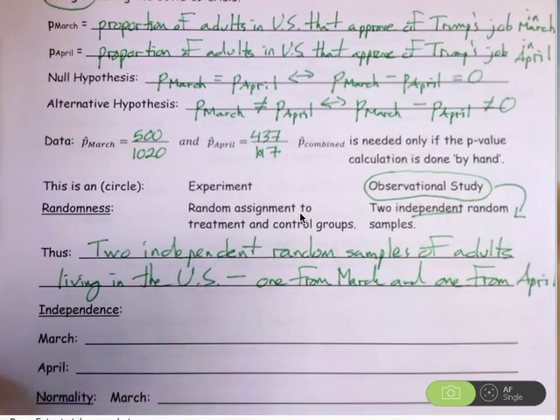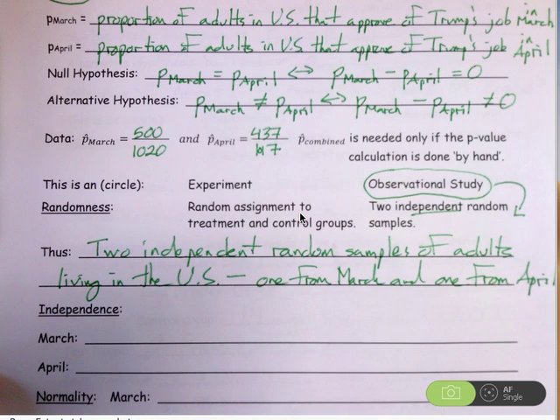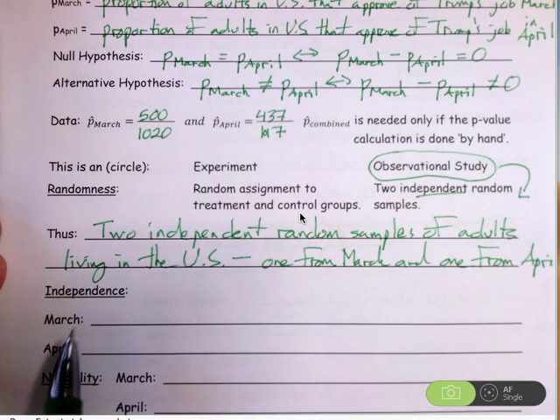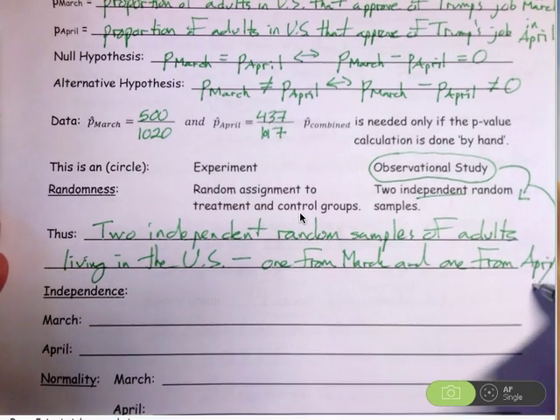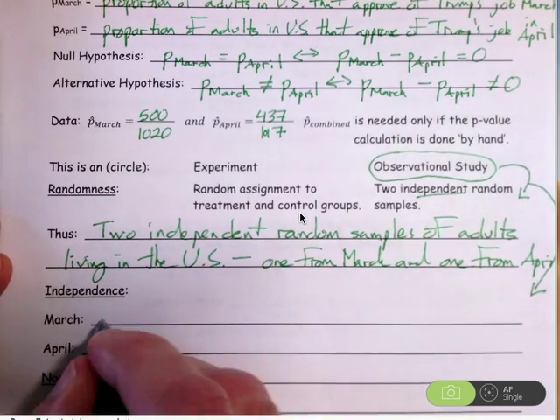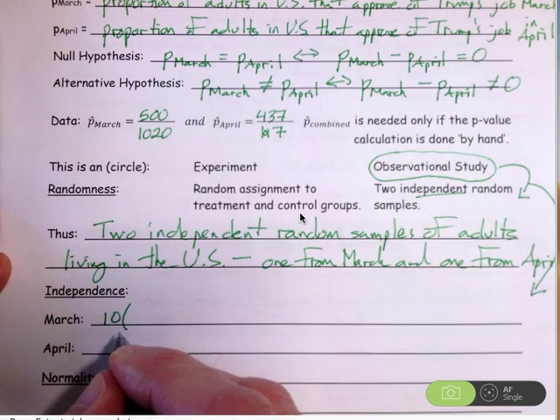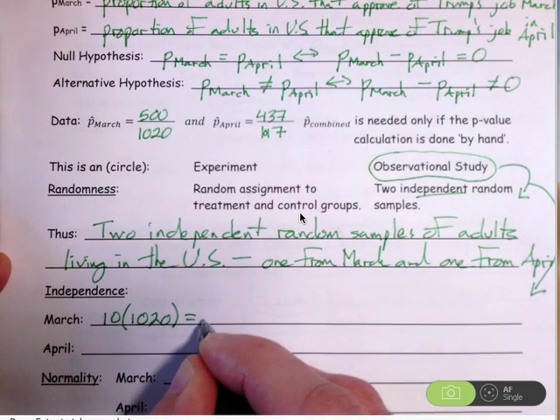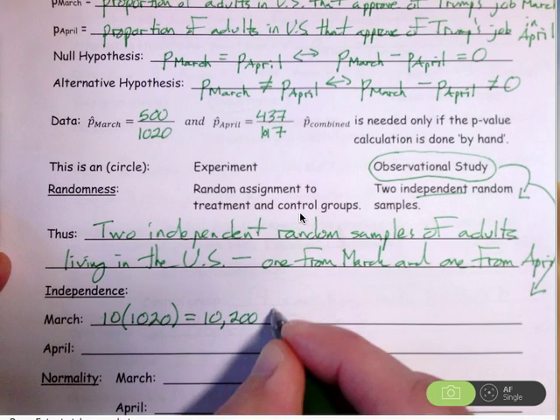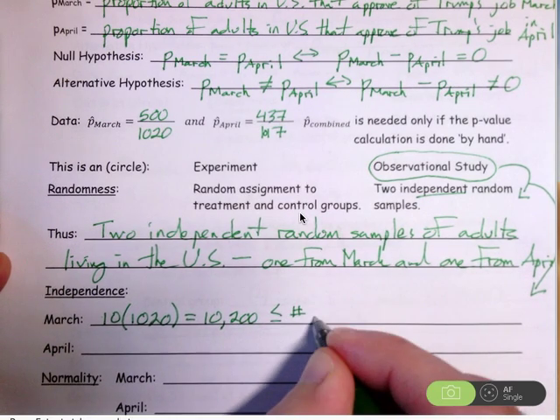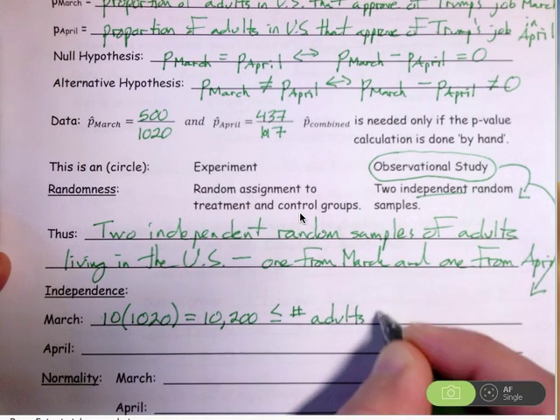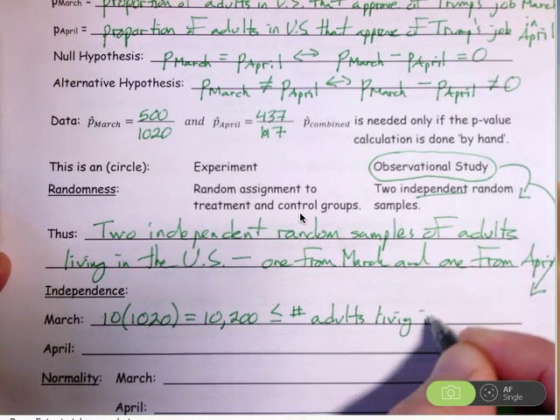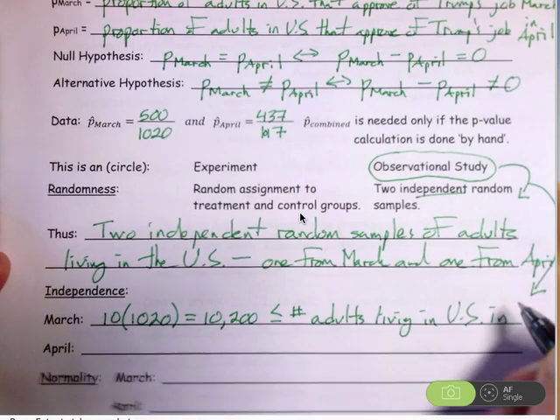There we go. So now, because we have randomly selected from a population, that population from March and that population from April are the population of adults living in the United States, now we do have an independence condition to check here. So if we, in March, take 10 times the sample size in March, which was 1,020, so that makes 10,200, and certainly that's less than or equal to the number of adults living in the US in March.